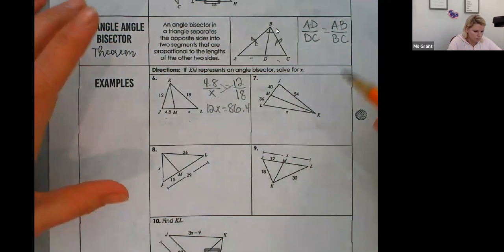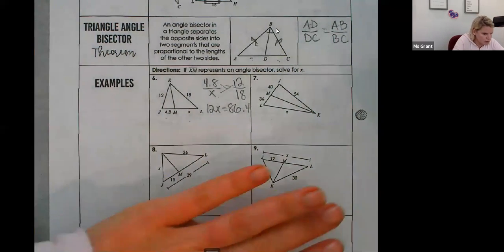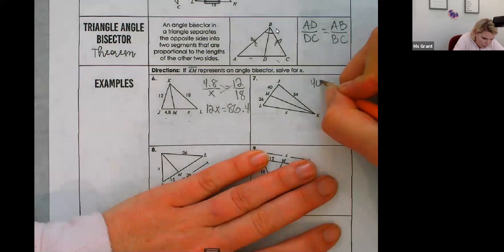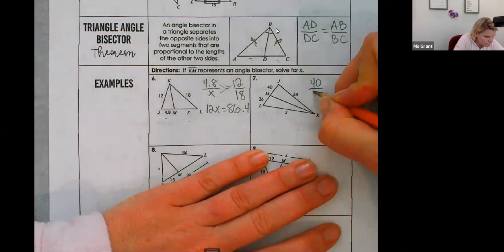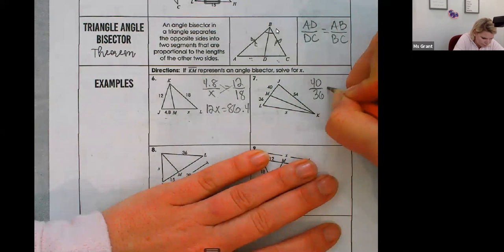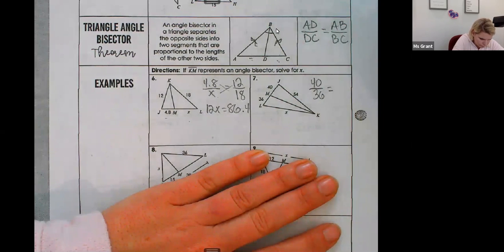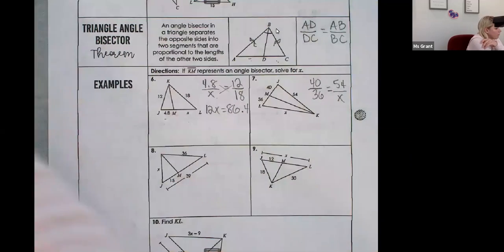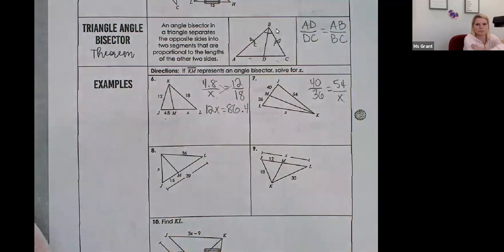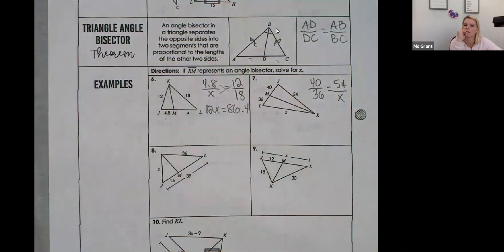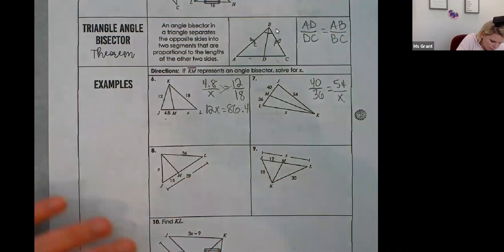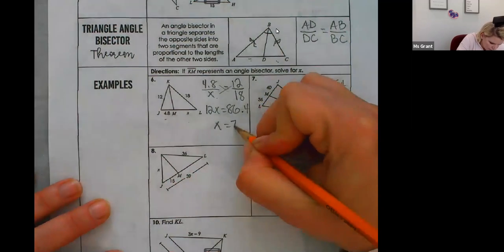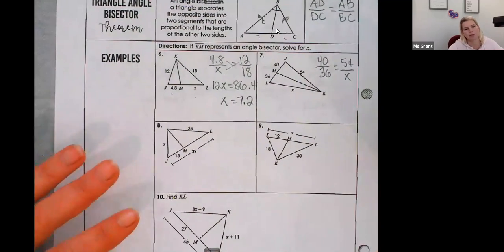Okay. Let me write the proportion for number 7 just so you know how to set it up. 40 over 36 equals 54 over X. Oh, I never solved number 6. Wow, sorry. Number 6 is 7.2.